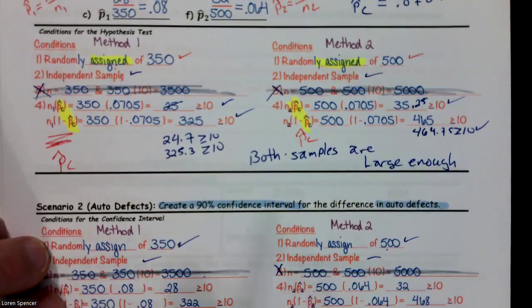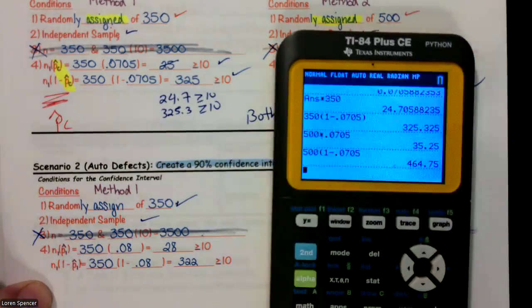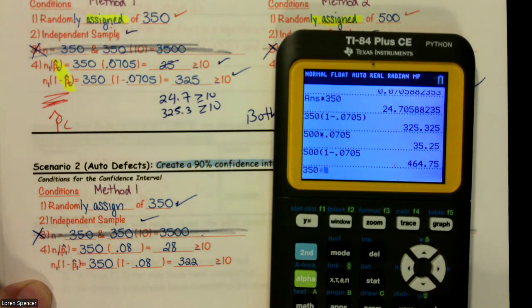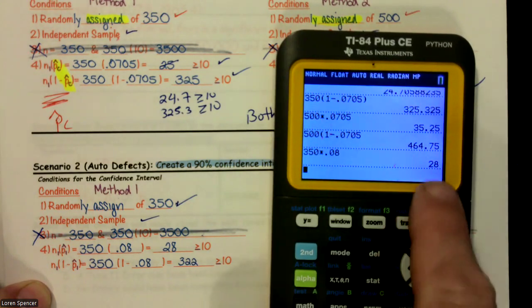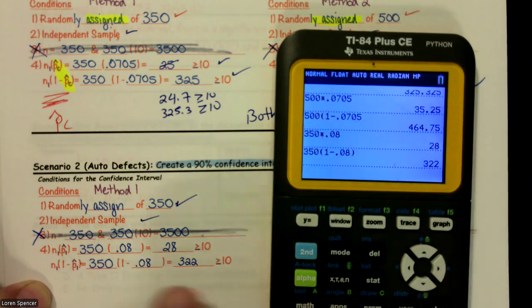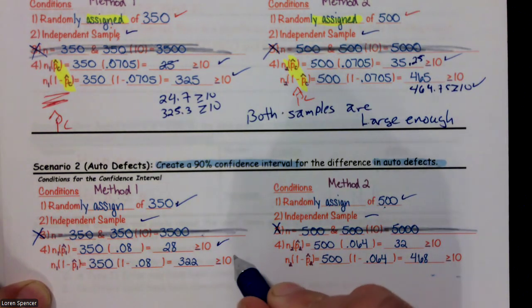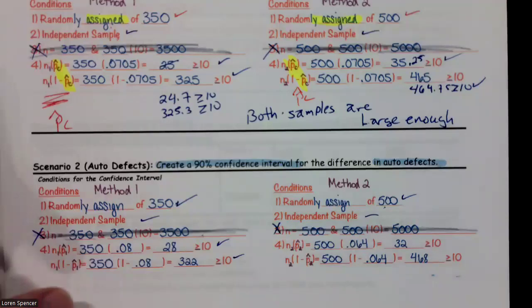Well, p hat 1 was 0.08. So 350 times 0.08 is 28. And 350 times parenthesis 1 minus 0.08 is 322. Both of those are greater than 10. The sample is big enough.